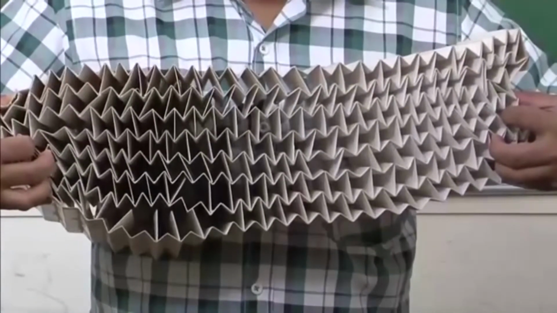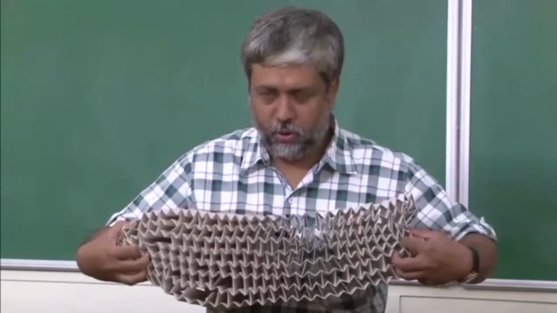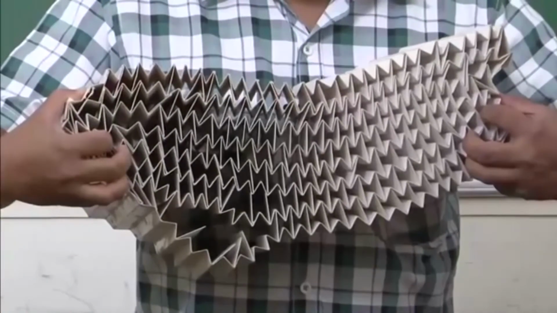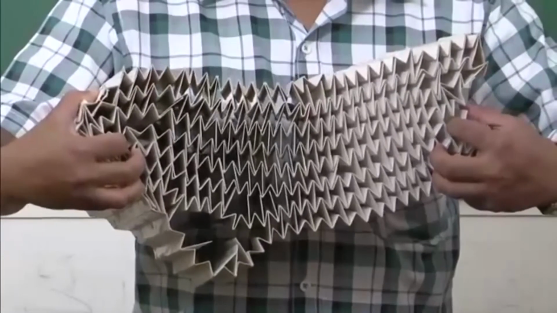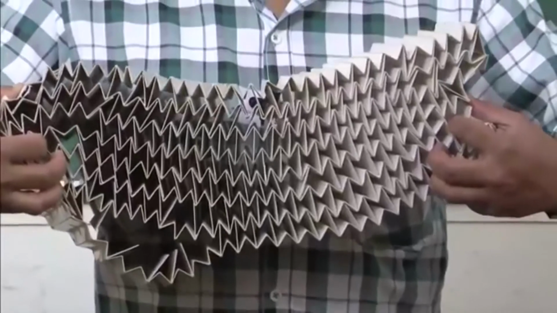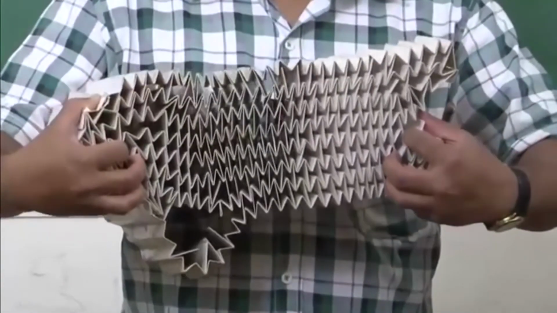The more these re-entrant angles are unfolding, it is expanding more and more. And the other way, when I am compressing, you can see in the other direction, instead of expanding, it is also getting contracted. So, expansion is creating expansion, compression is creating compression.